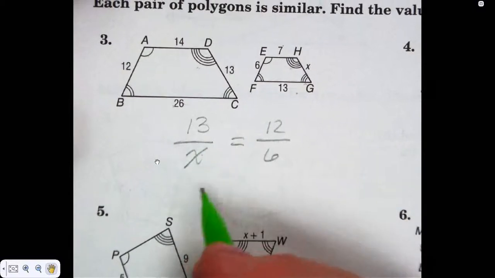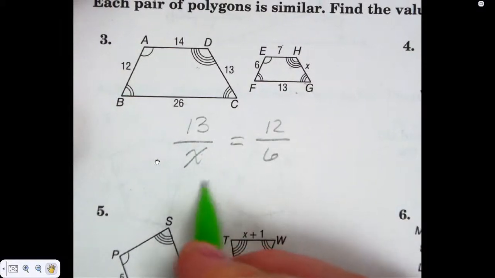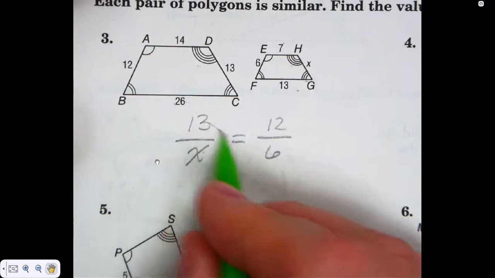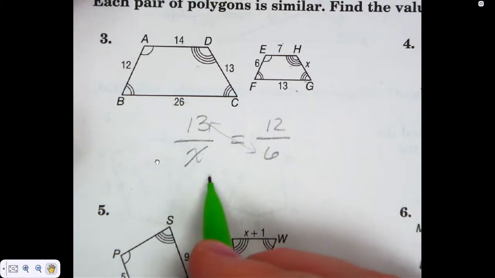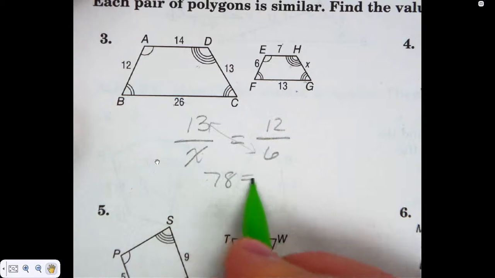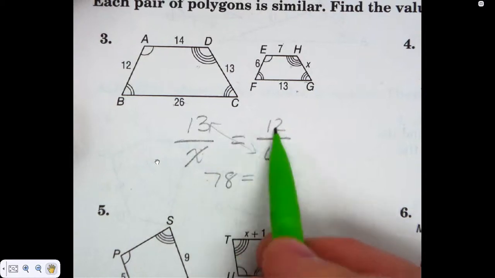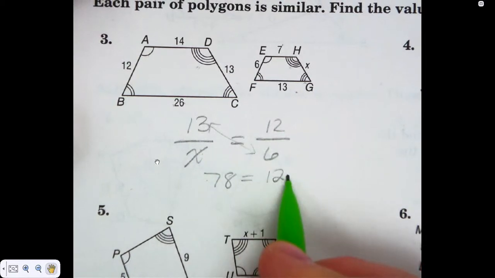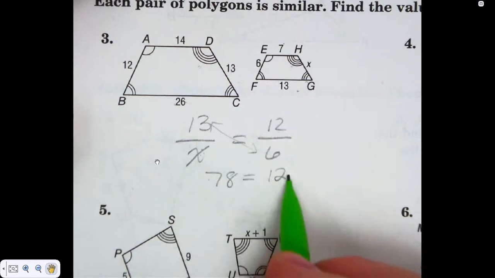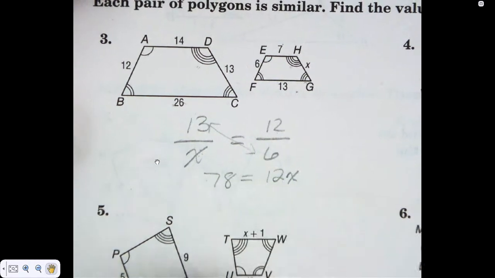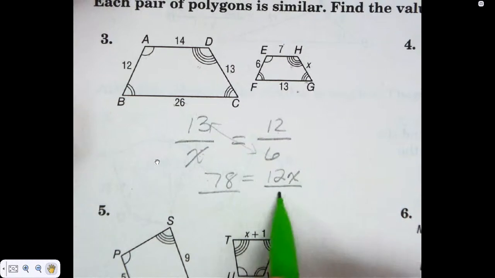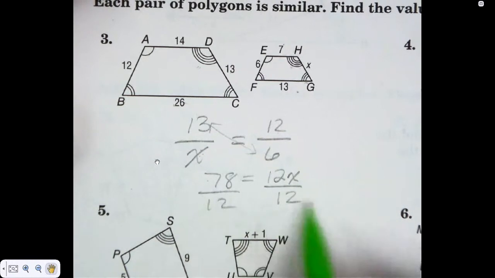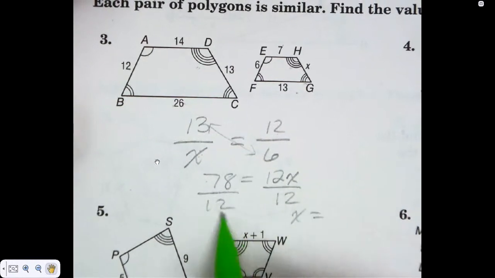What would I get? What's 13 times 6? 78 is equal to, what is x times 12? 12x. What is my next step? Divide both sides by 12, which is equal to... well, 6?